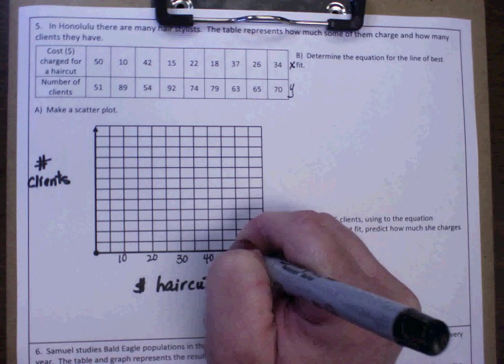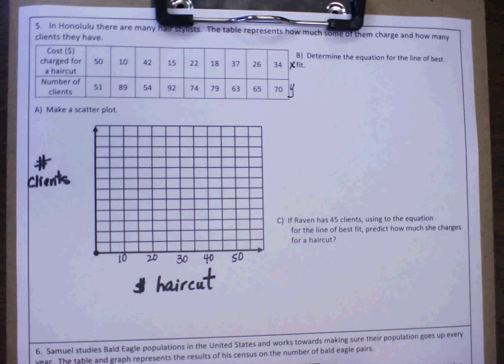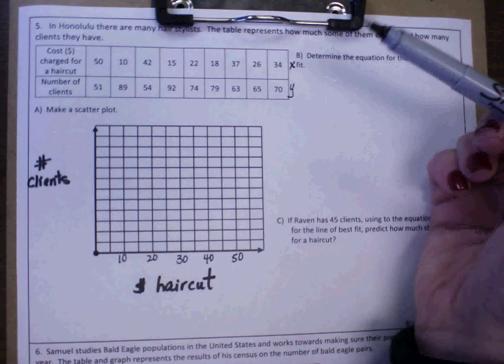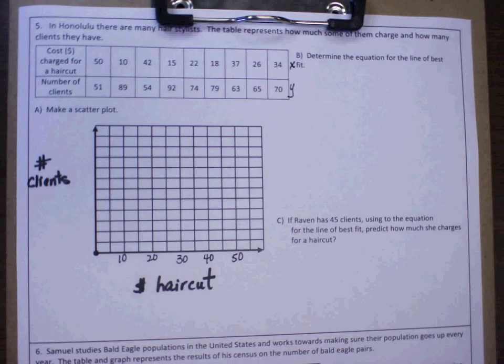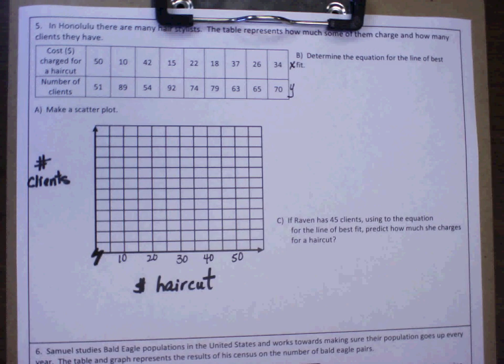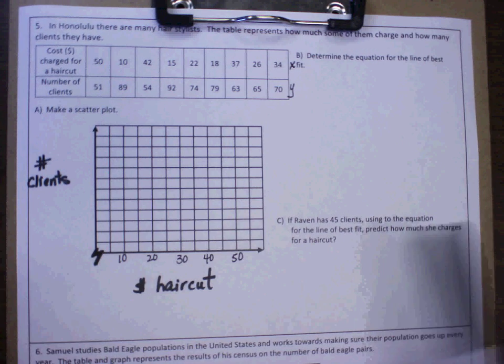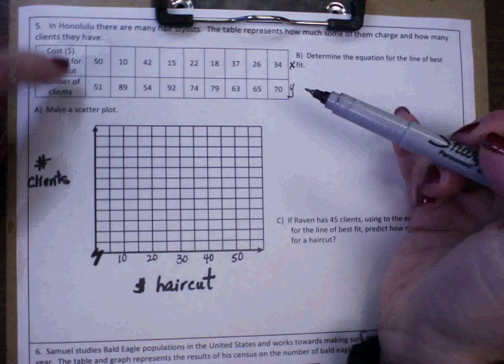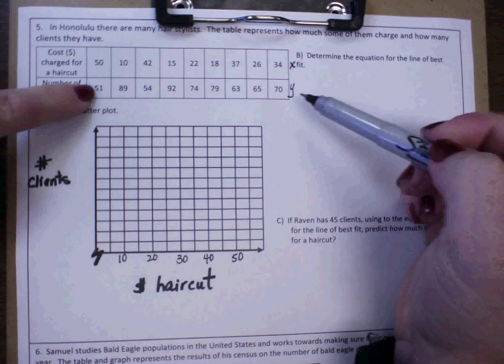But then I'm going to have to do the flash sign, right? The wiggly lines for the Y. Because my smallest Y is 51, but it goes all the way to 92. So let's start at 50.